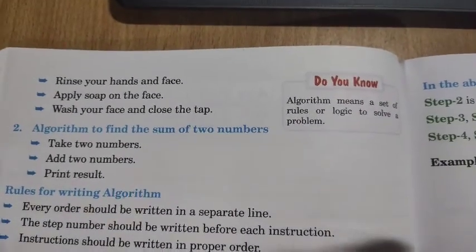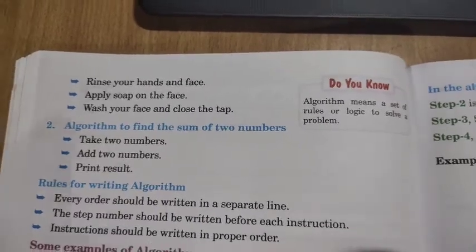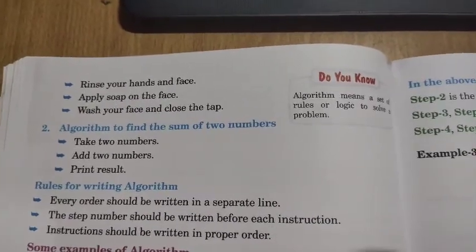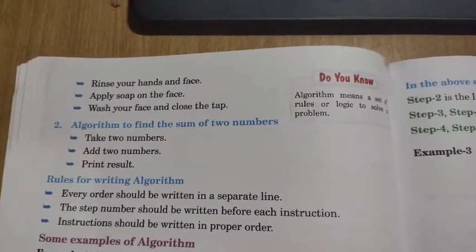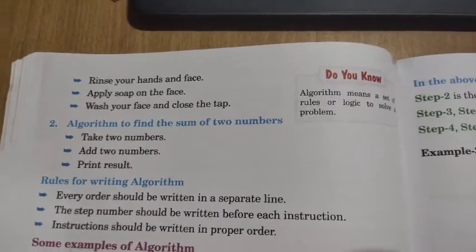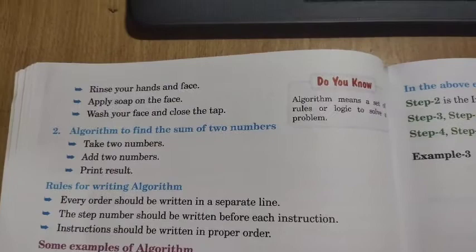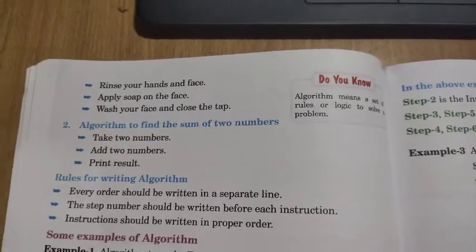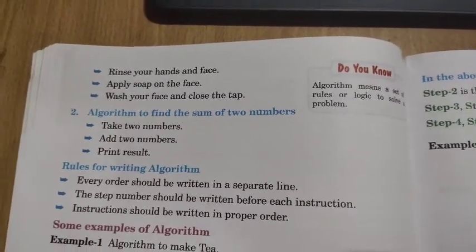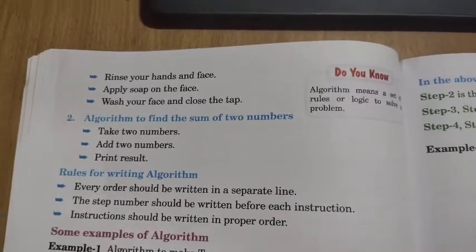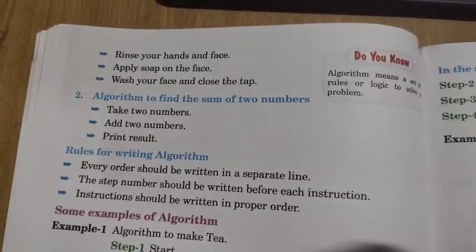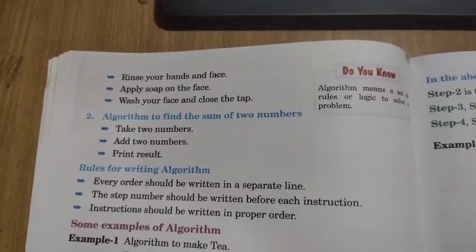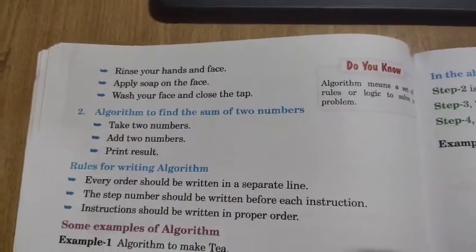Algorithm means it's a set of rules or logic to solve a problem. I already informed you in the beginning: algorithm means you don't think in a different way. It's a set of rules, following rules. When you come to school, there are lots of rules. You have to do this, you don't do this, you have to follow these rules, you have to wear uniform, you have to wear a tie. These are all rules. Everywhere you go, there is a rule. If you are walking on the road, there is a rule. If you are riding a bicycle, there is a rule. If you are riding a car, there is a rule. We must follow the rules. So another word for rules is algorithm.